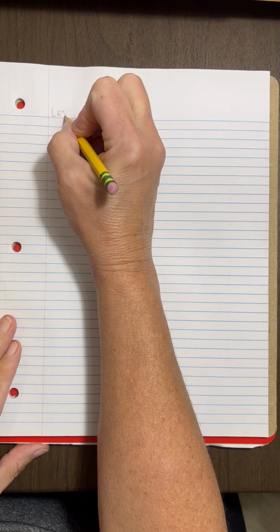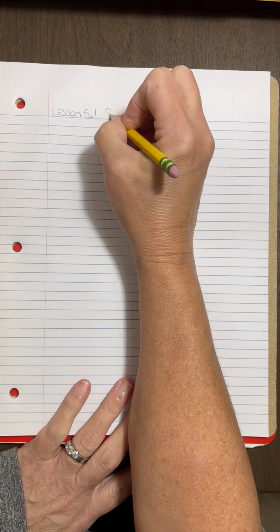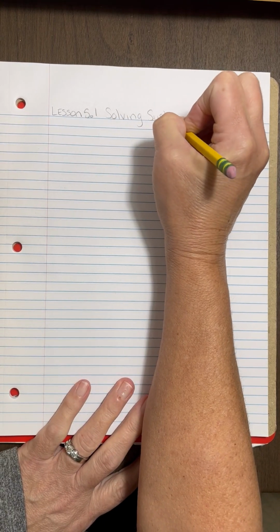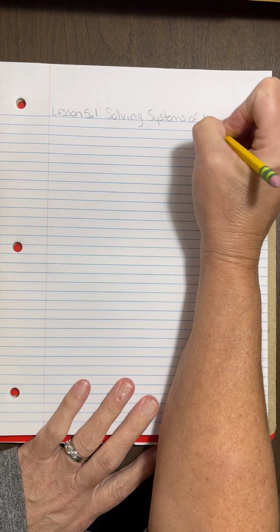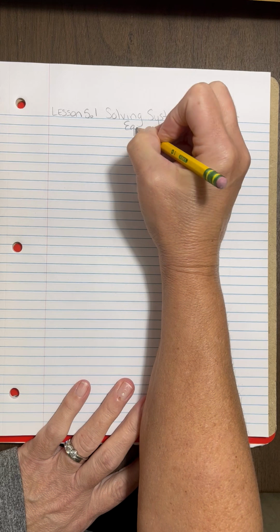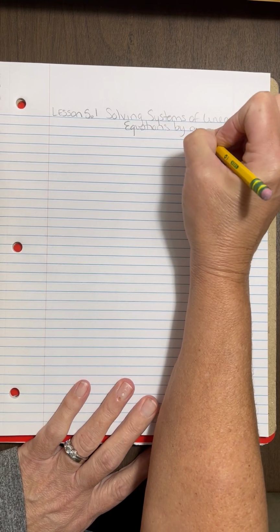All right, this is lesson 5.1, solving systems of linear equations by graphing.